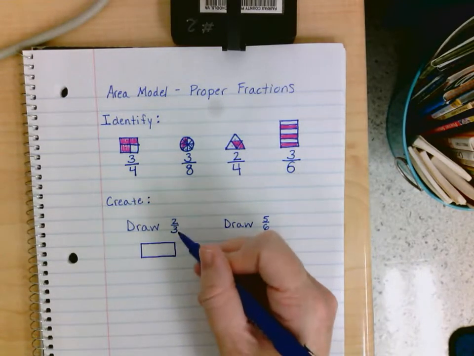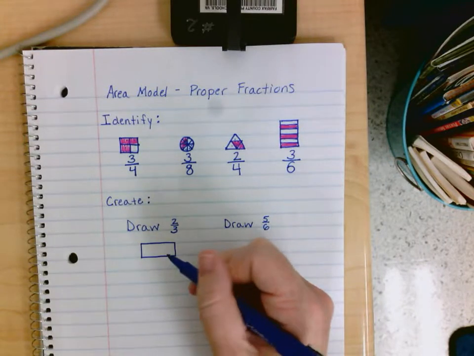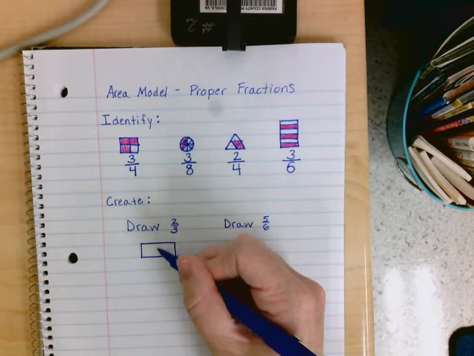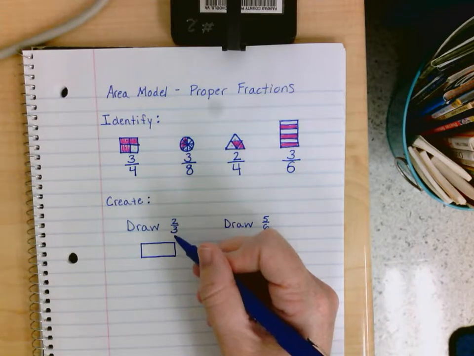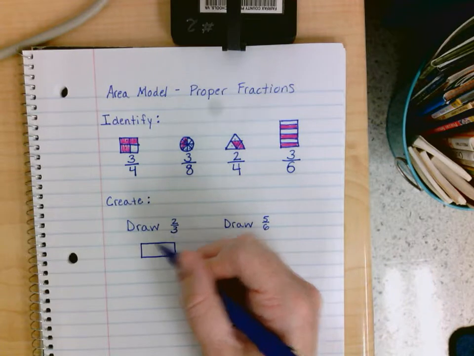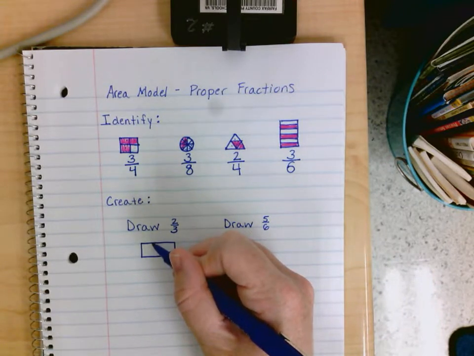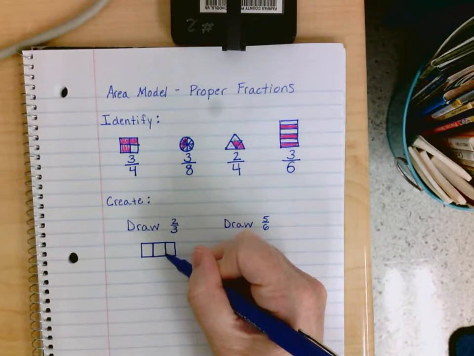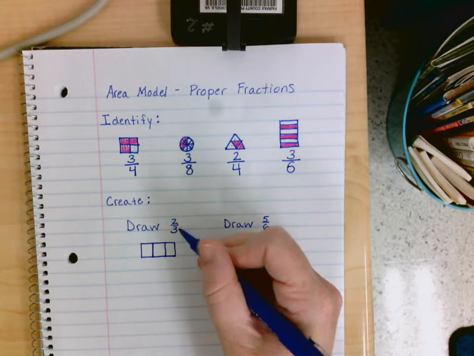So I need this rectangle to be divided into 3 pieces, or 3 parts. If I draw the line here in the middle and divide it in half, that will give me two parts. I need 3. So I'm going to think about where I can draw my lines to give me 3. So if the line in the middle gives me 2, I'm going to go a little to the left of that imaginary line, and then a little to the right of that imaginary line to give my rectangle 3 parts.